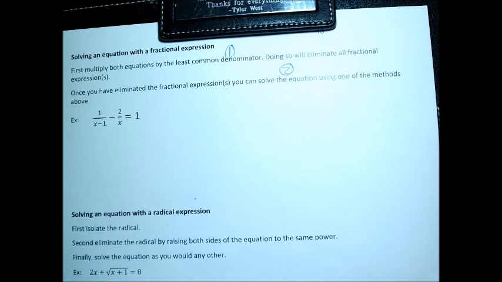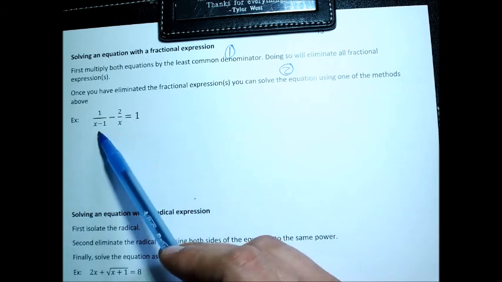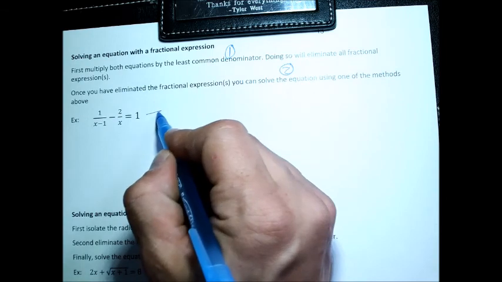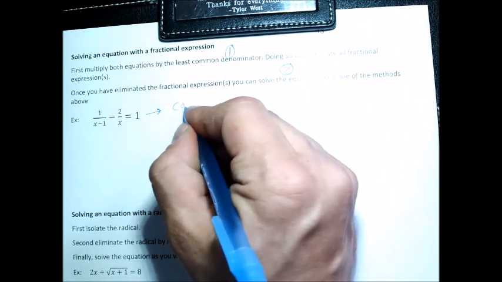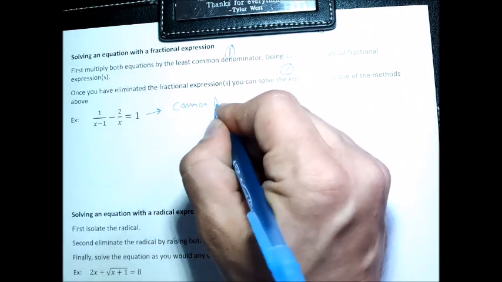So if it's a linear equation, it's no big deal. And if it's a quadratic, we can use either the quadratic formula or taking a square root, depending on what it looks like. But the first thing we want to do is multiply through by the common denominator. So when we look at this problem, what is the common denominator of those 2 fractions?